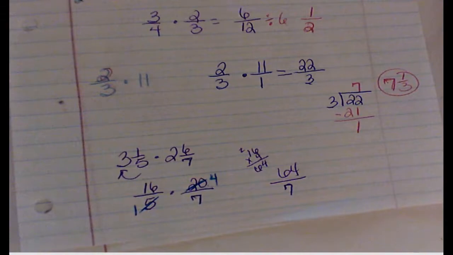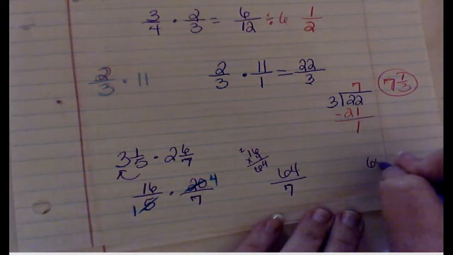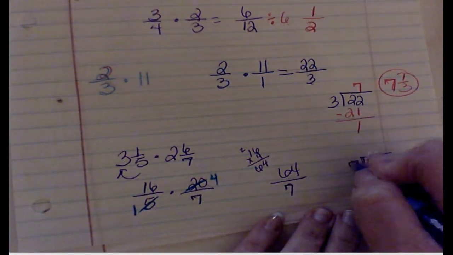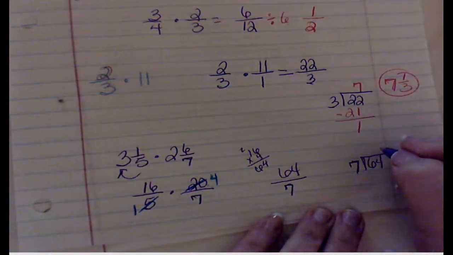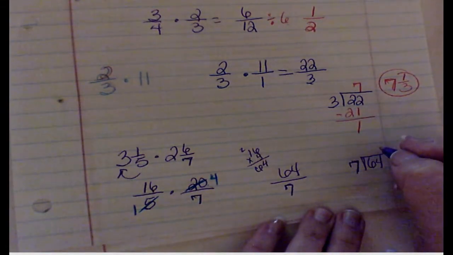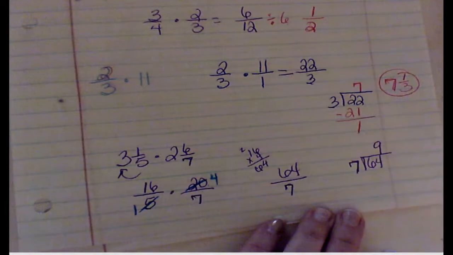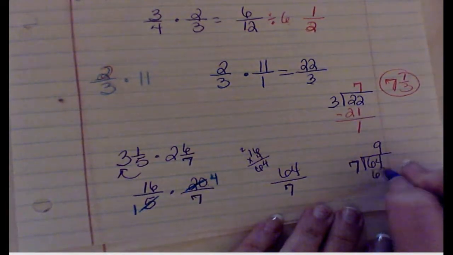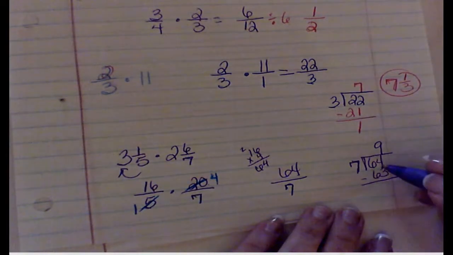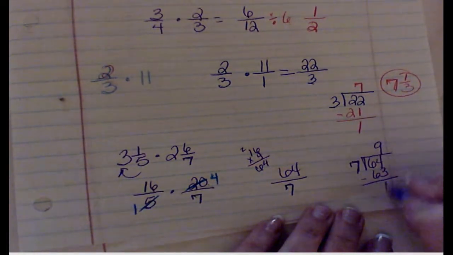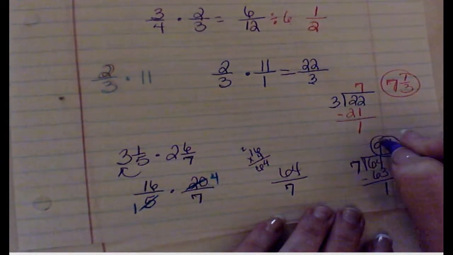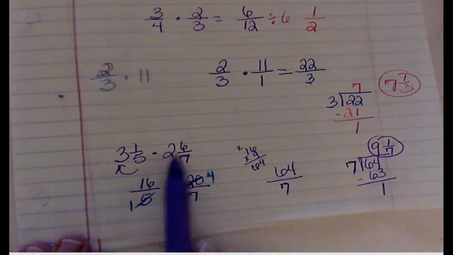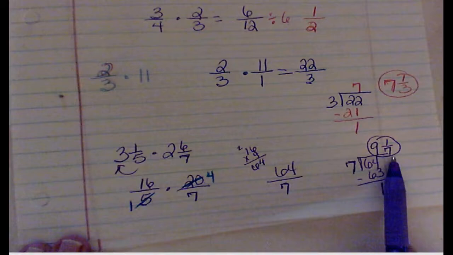So I have 64/7. This again is an improper fraction, so I have to divide. 64 divided by 7. 7 will go into 64 9 times. 9 times 7 is 63. 64 minus 63 is 1. So I have 9 1/7. So 3 1/5 times 2 6/7 is 9 1/7.